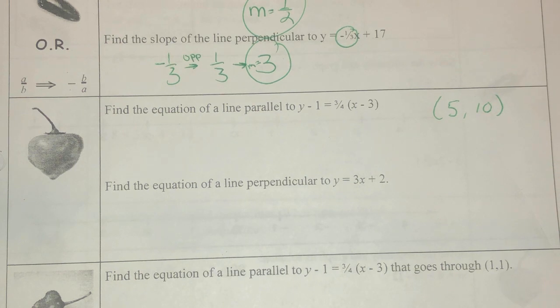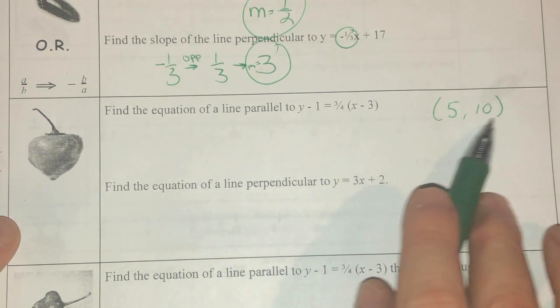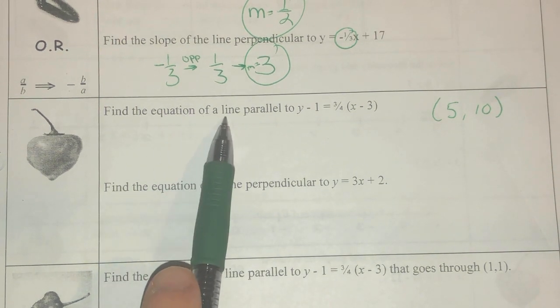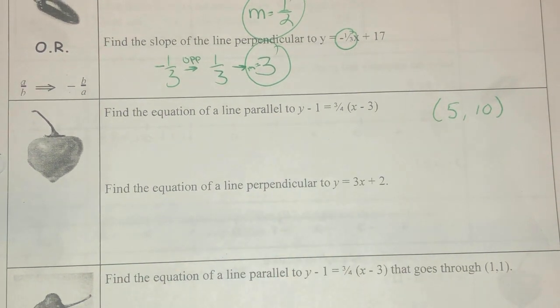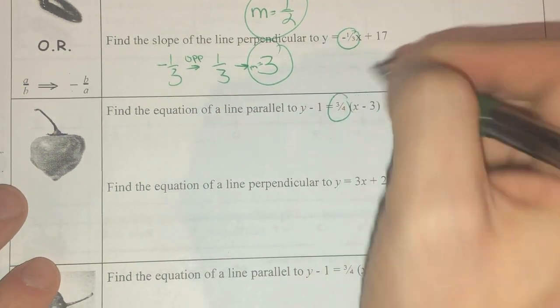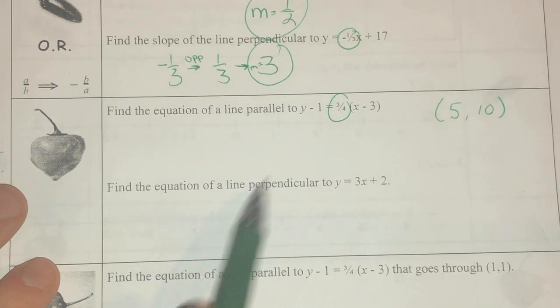Whenever you're writing parallel lines and perpendicular lines, my number one piece of advice, and I didn't learn it this way as a kid, but I realized very quickly, and I apologize for any shaking there, is that point slope form is the best way to do this. So I'm going to have it go through 5, 10. Again, if I say a line parallel or a line perpendicular, that means you can choose whatever point you want.